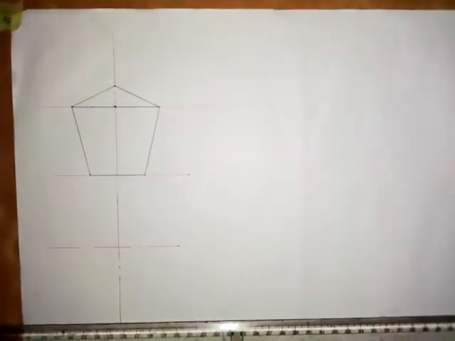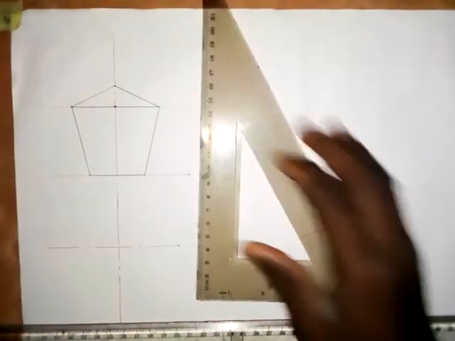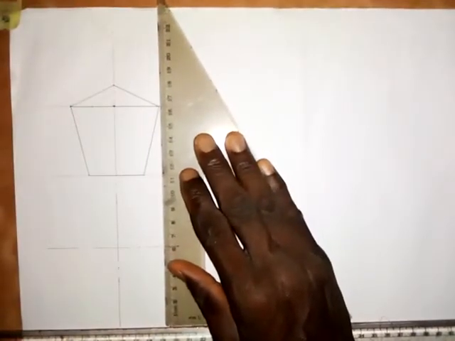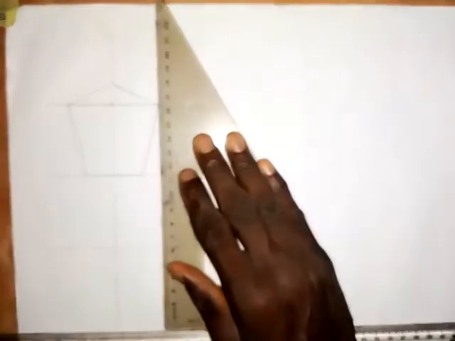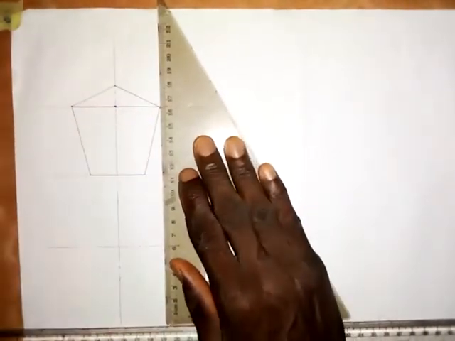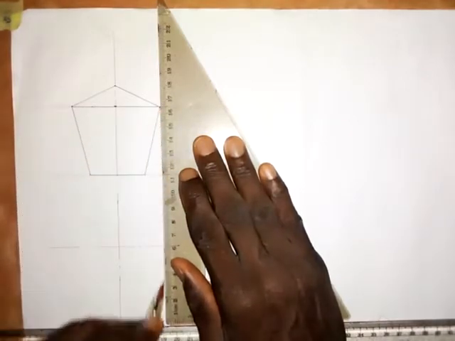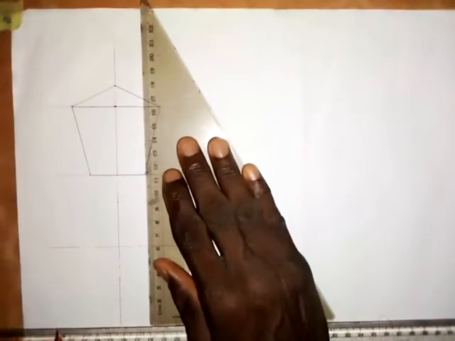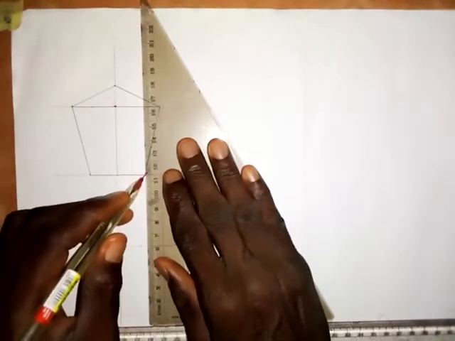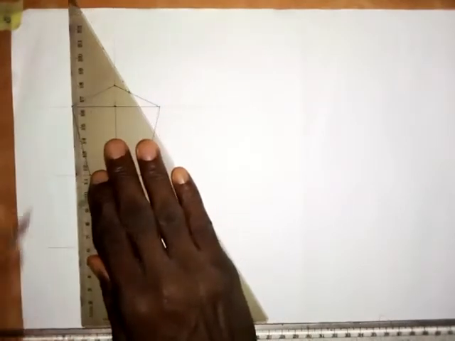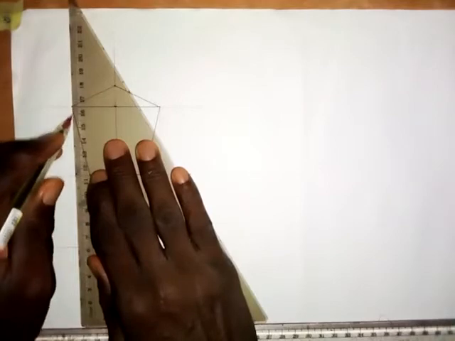So what we need to do now is that from this point here, from this point here, from this point, I will draw a vertical line down. Then from this point on this square base, I will also draw a vertical line, and from this point here, I will draw a vertical line, and from this point, I will draw a vertical line.